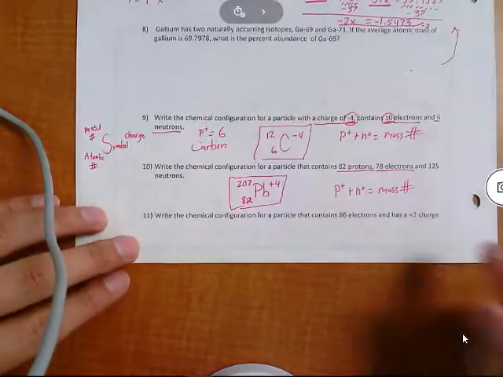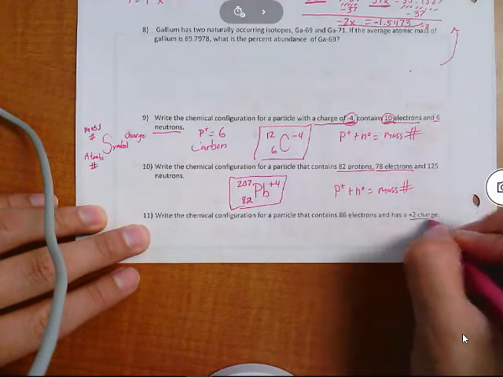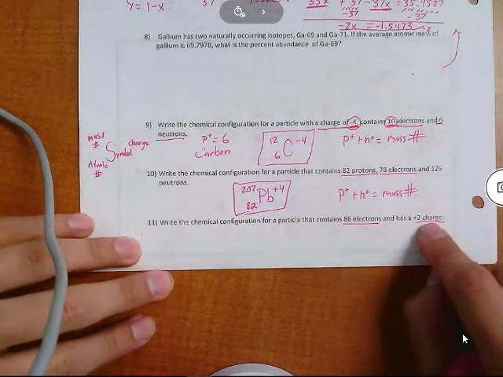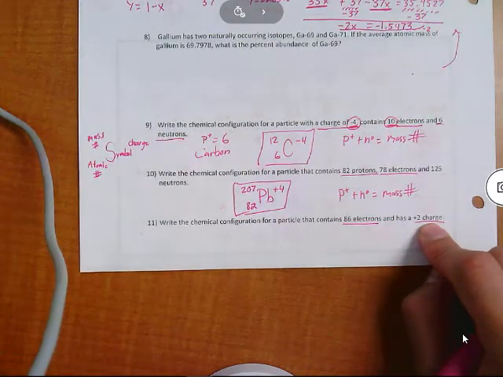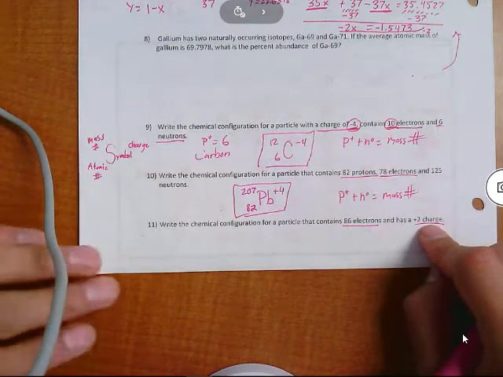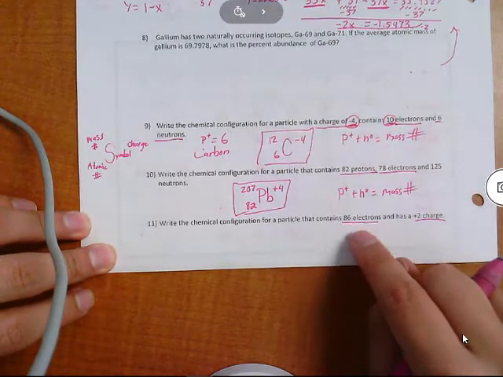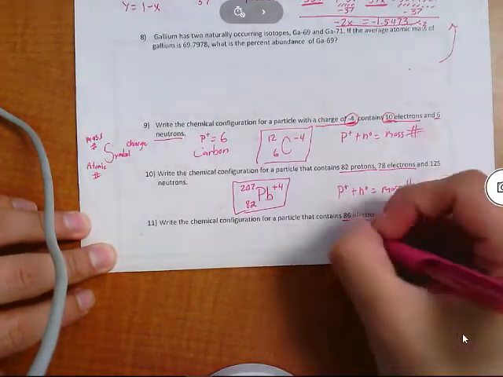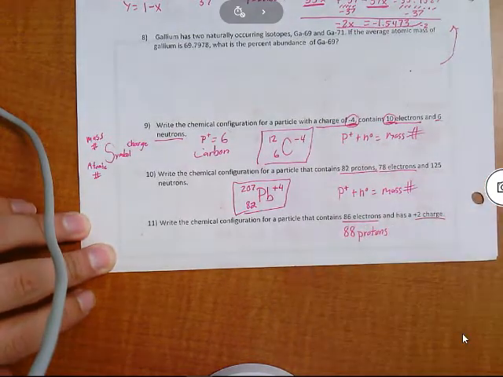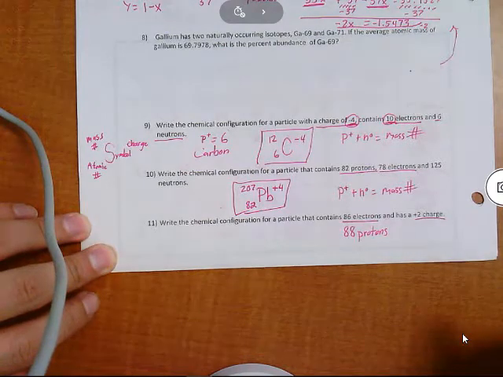And the last one. Chemical particle that contains 86 electrons and a +2 charge. So, if I have a +2 charge, then I have more protons or fewer electrons. If I have 86 electrons, then I have to have more protons. How many more? 2 more, so I have to have 88 protons. That'll give me a +2 charge.